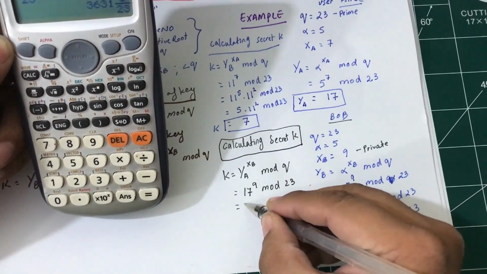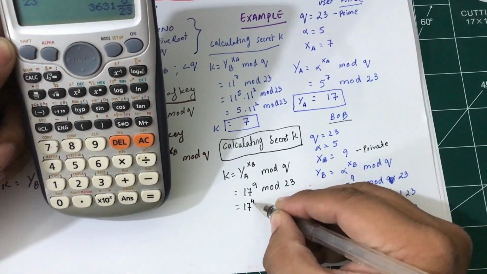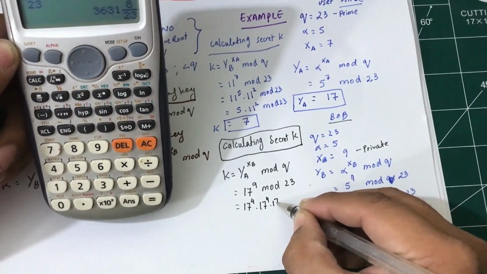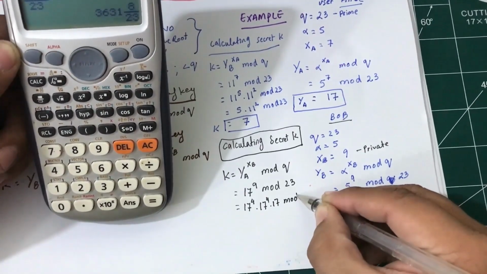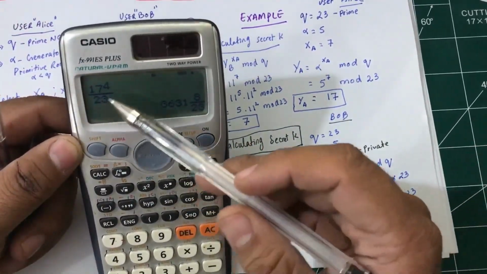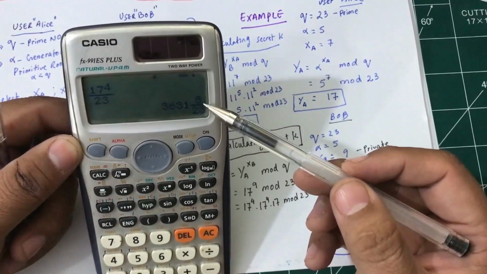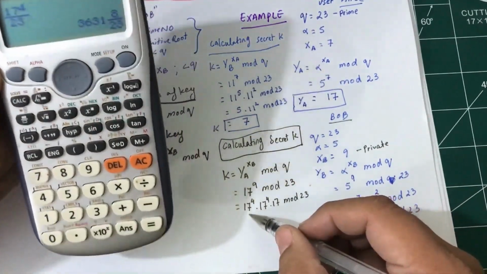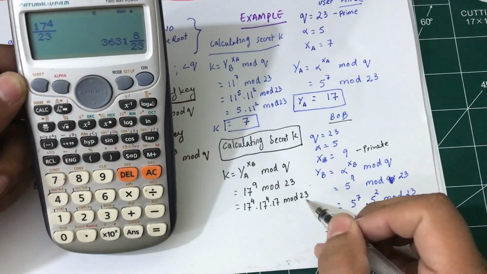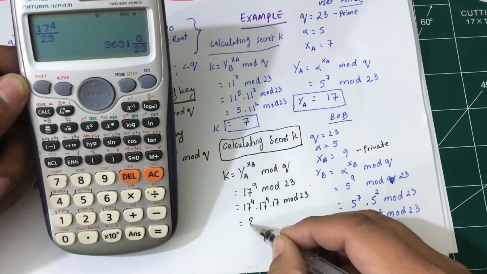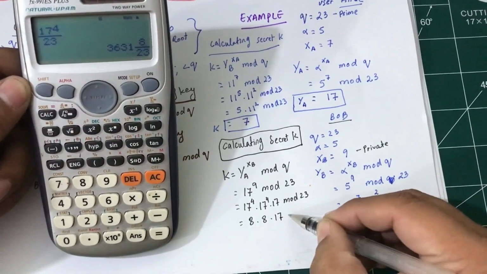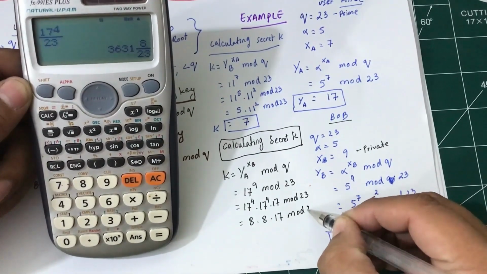I can rewrite this as 17 raised to 4, 17 raised to 4, then 17 mod 23. But I already know what 17 raised to 4 mod 23 is. The remainder is 8. So I can replace the two copies of 17 raised to 4 mod 23 with two 8s. So this is 8 times 8 times 17 mod 23.